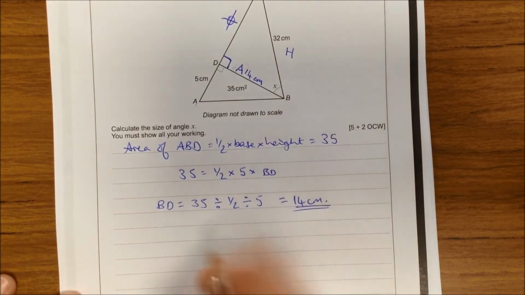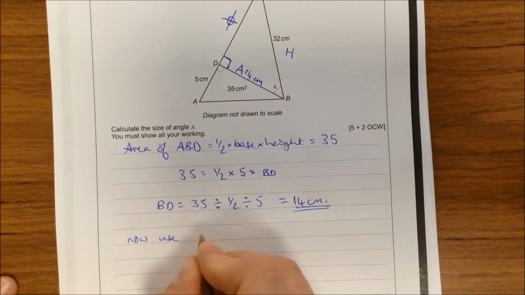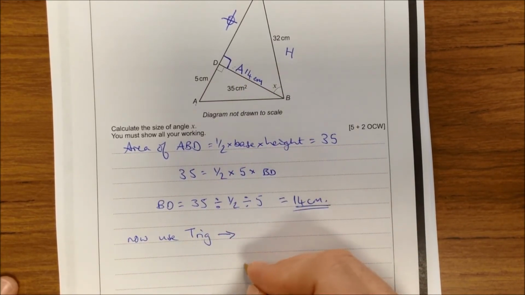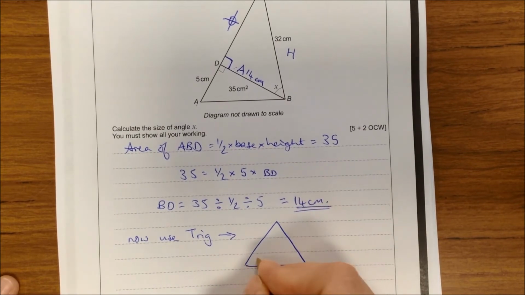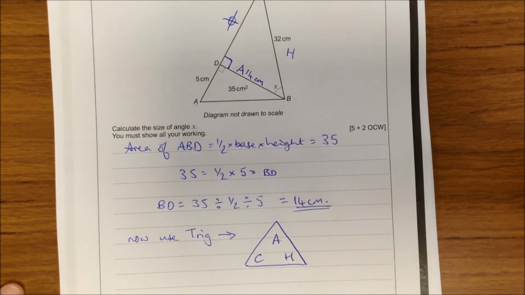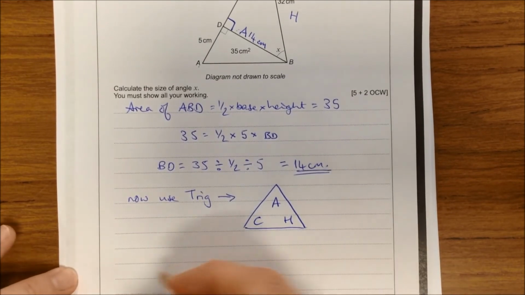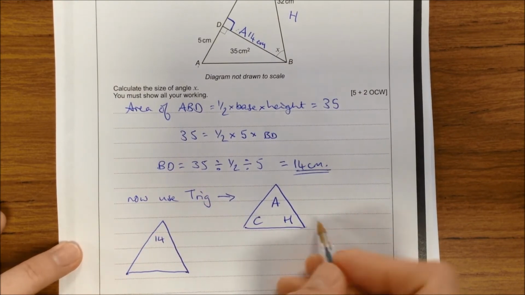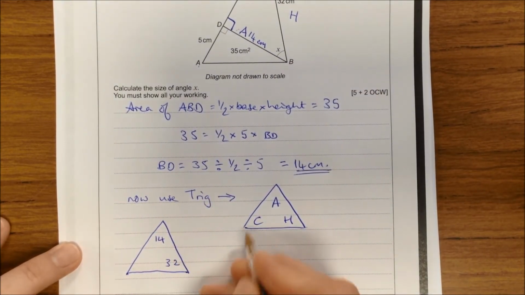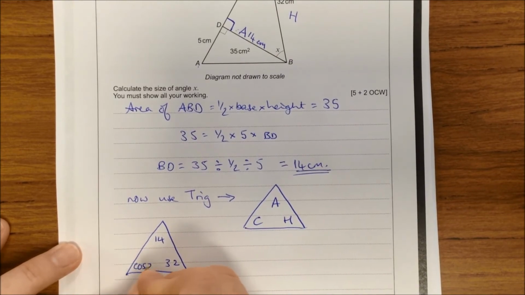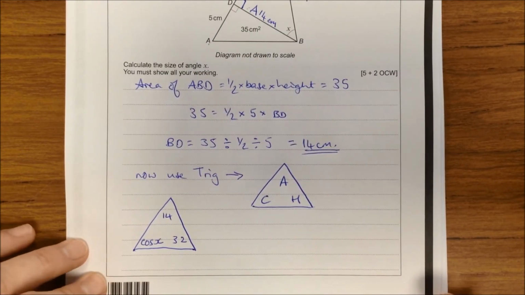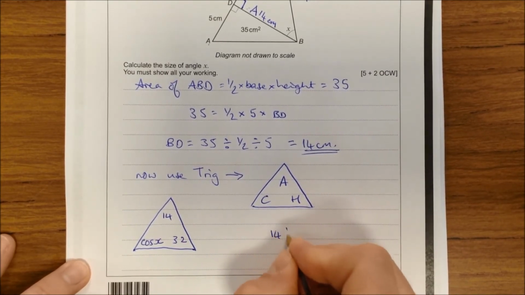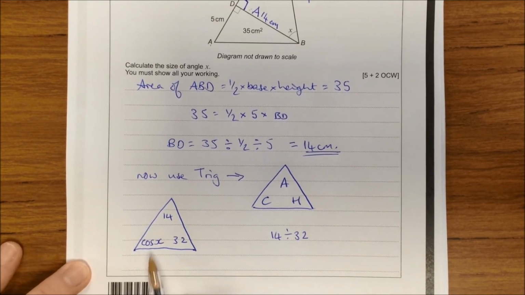Right, so let's write, now use trig. And because it's A and H, that is my CAH triangle. Let's write that out again with the numbers we have. So A, the adjacent, is 14. H, the hypotenuse, is 32. C stands for cos of the angle I'm trying to find, which is letter X. They are on top of each other, so they will be divided. And that will give me cos X.